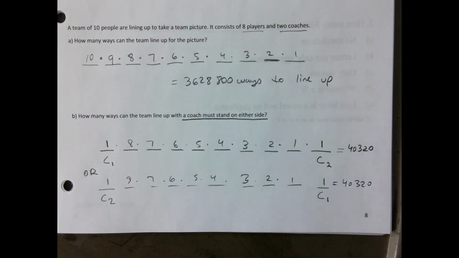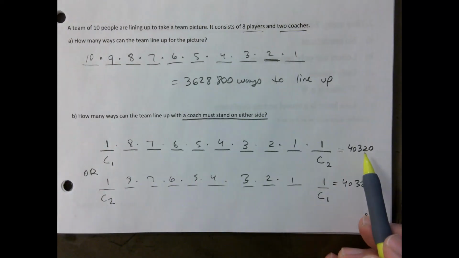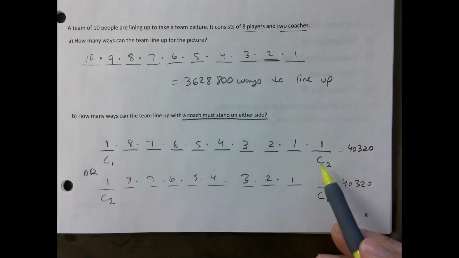Down the road, folks, you're probably just going to take this one and go times 2. You're just going to see it. Oh, coach on either end, but they can flip-flop, right? So this whole thing is happening twice.